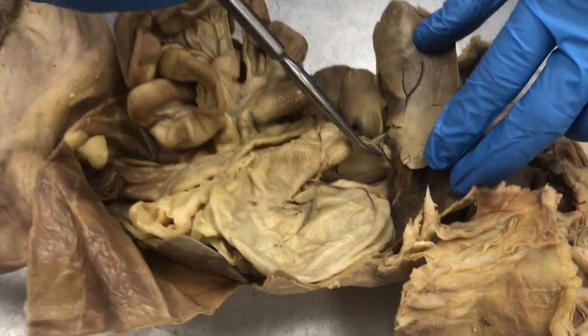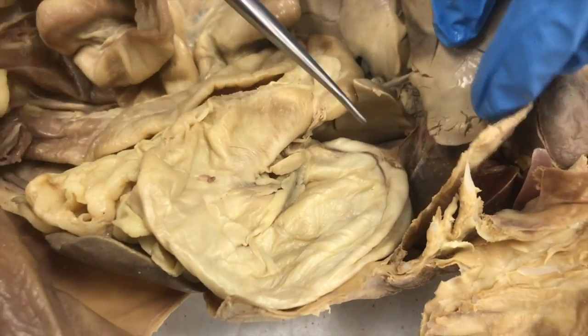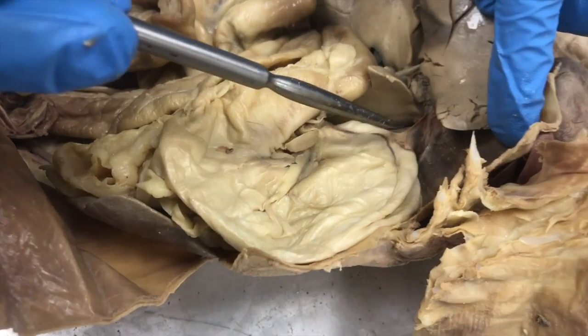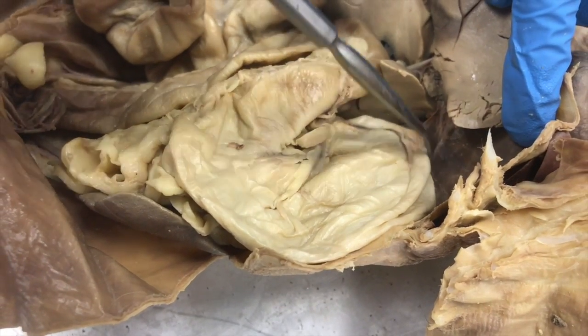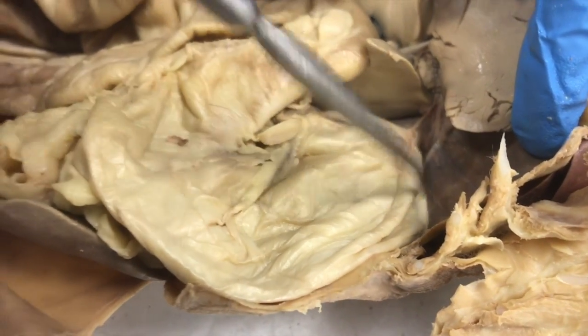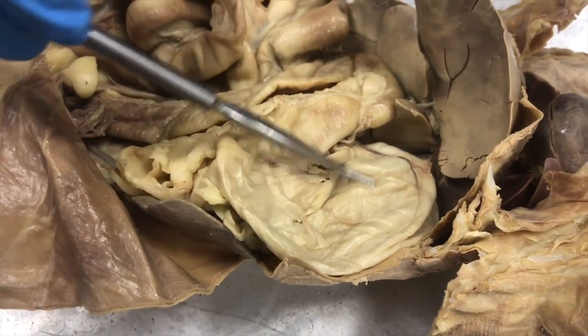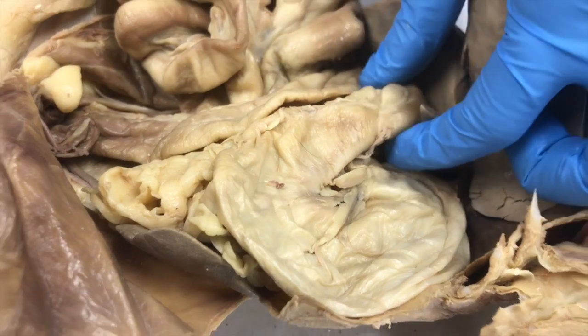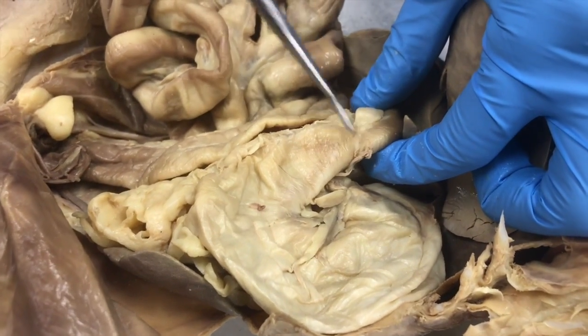The esophagus enters the stomach right in here. Here we have the stomach. The parts of the stomach are the fundus, which is above where the esophagus comes in. Then we have the body of the stomach, and then the pylorus. The pyloric sphincter is right here.